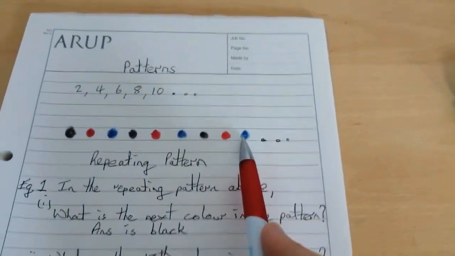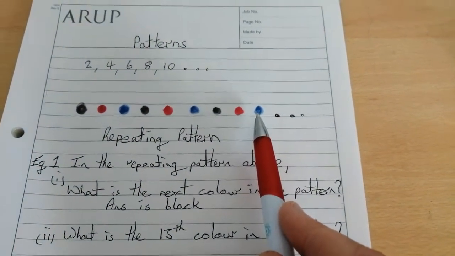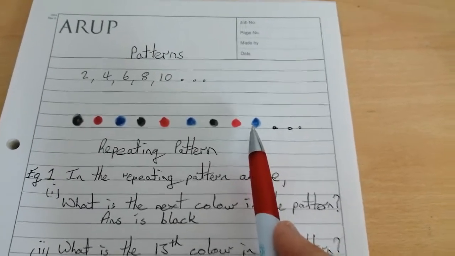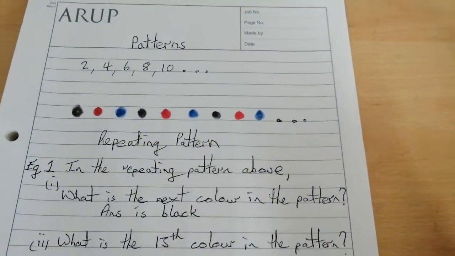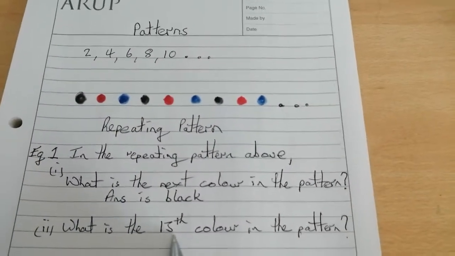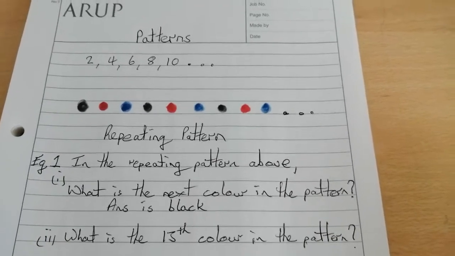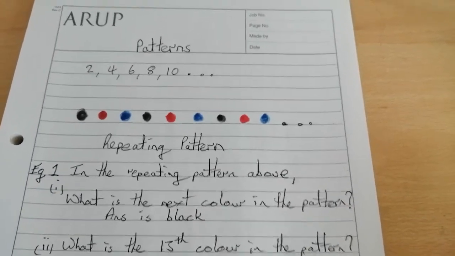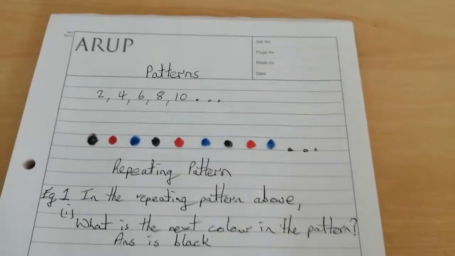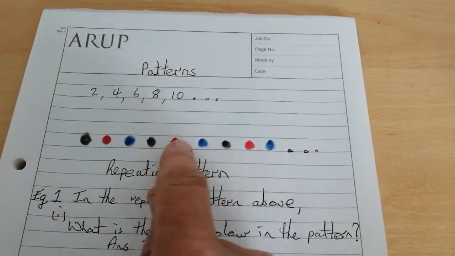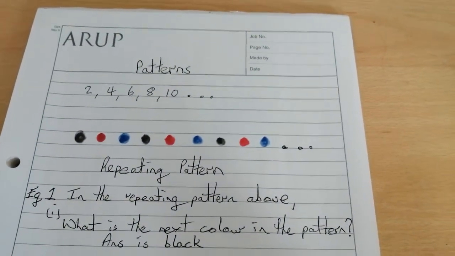Now we could try and use some kind of mathematical way of figuring this out, where maybe we think in terms of numbers, or we could just keep drawing the rest of the pattern until we come to number 13. When it's small numbers like this, 13 isn't particularly big when we're talking about a repeating pattern. I think drawing the rest of the pattern to figure out what the 13th color is is probably the best. So if we were to continue on here, we've 1, 2, 3, 4, 5, 6, 7, 8, 9. We have to draw 4 more colors to find the 13th.